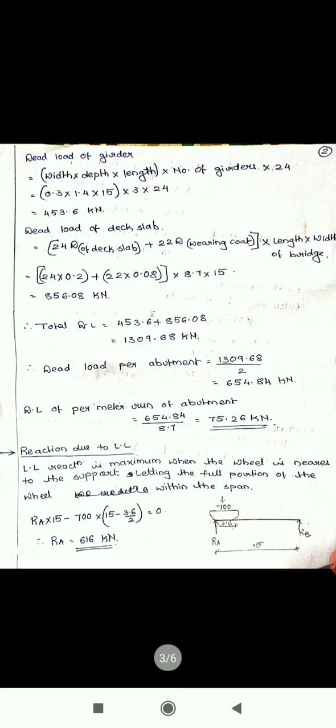So, it is 24 times D of the deck slab plus 22 times D of the wearing coat into length and width of the bridge, total area, which is equal to 24 into 0.2. 0.2 is the depth of the deck slab, which is given, plus 22 into 0.08, that is 80 mm thickness of the wearing coat, multiplied by 8.7 into 15. 8.7 into 15 is the area of the entire bridge, 8.7 is the width and 15 is the span of the bridge, which is equal to 856.08 kilonewton.